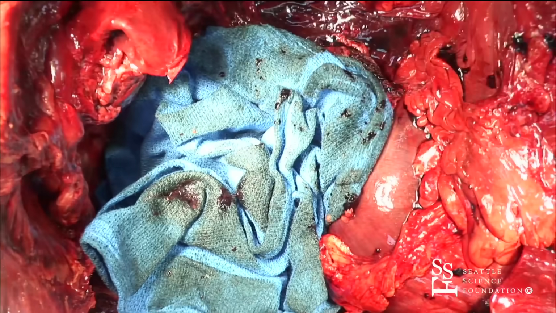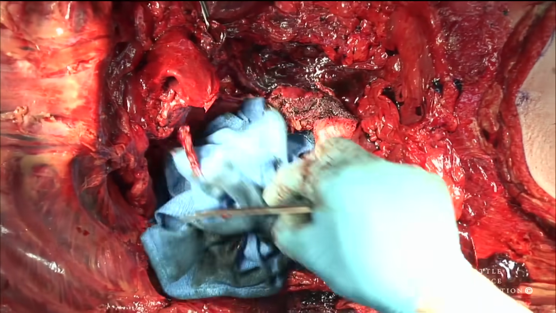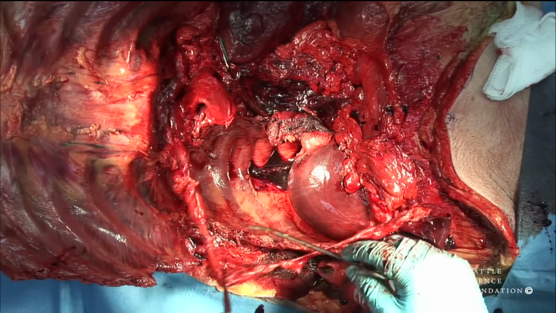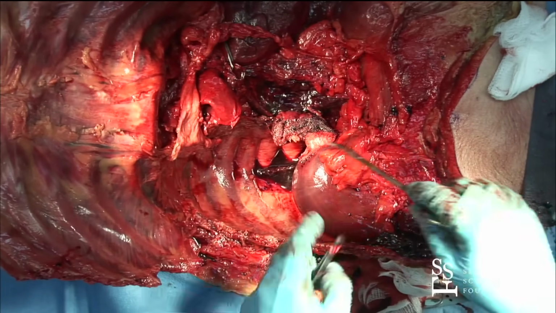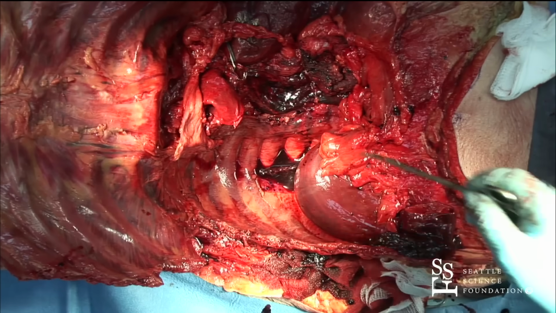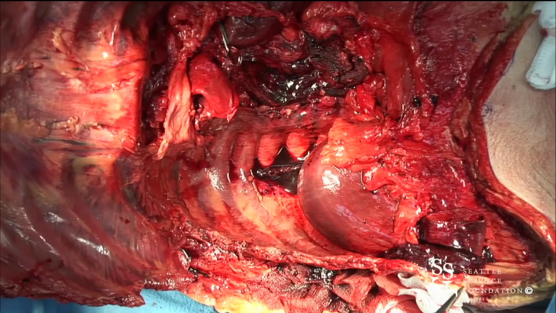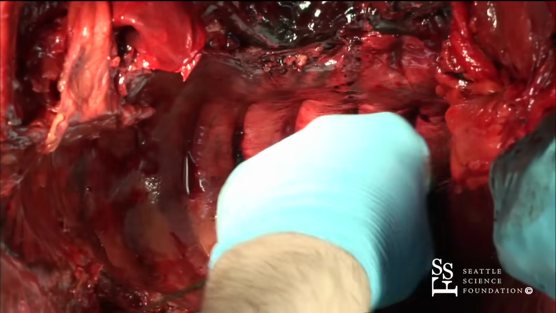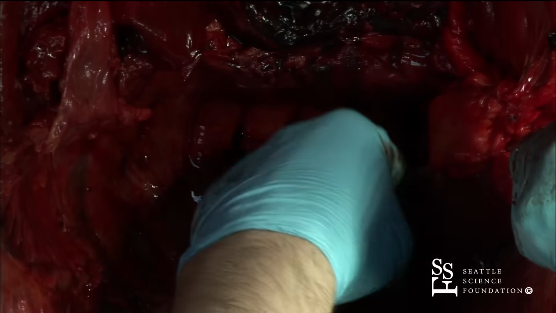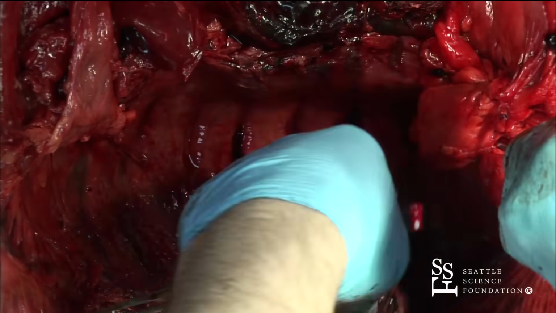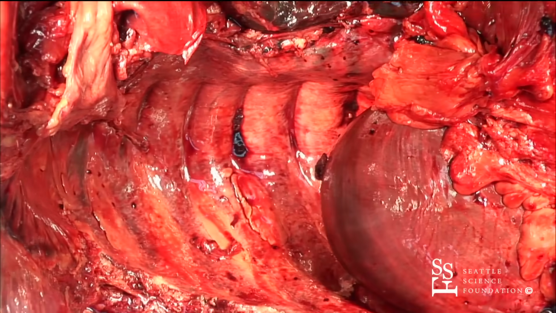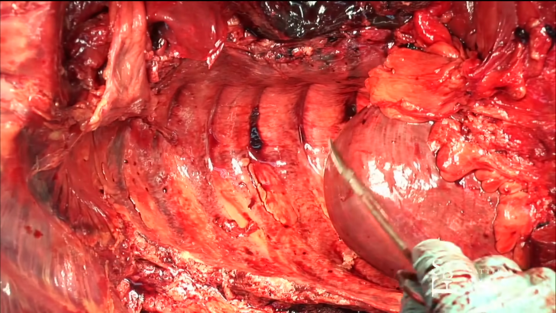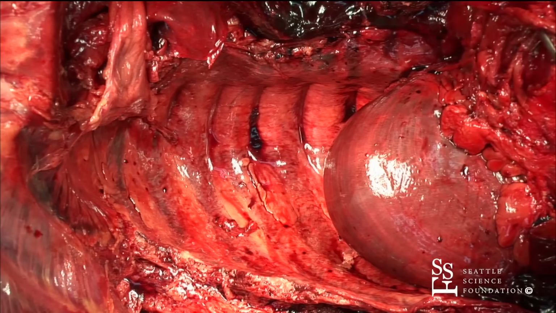We'll remove this. And I want to show you the posterior region of the thorax. So if you can see, this is the diaphragm that's bulging up into the thorax.